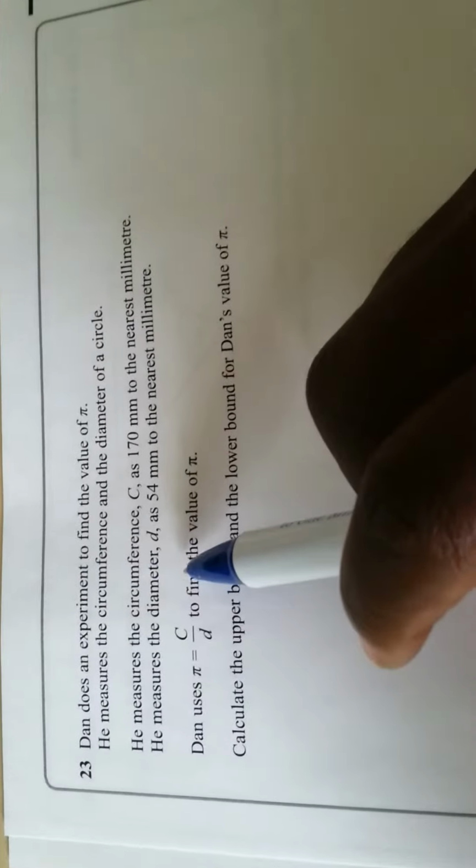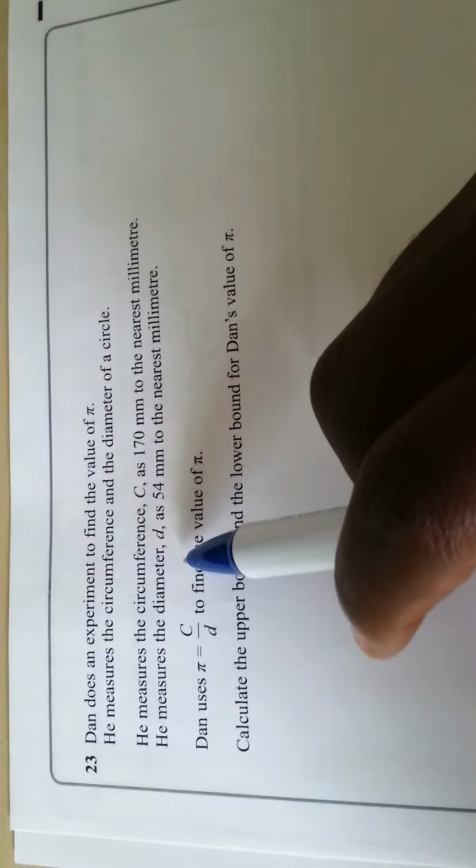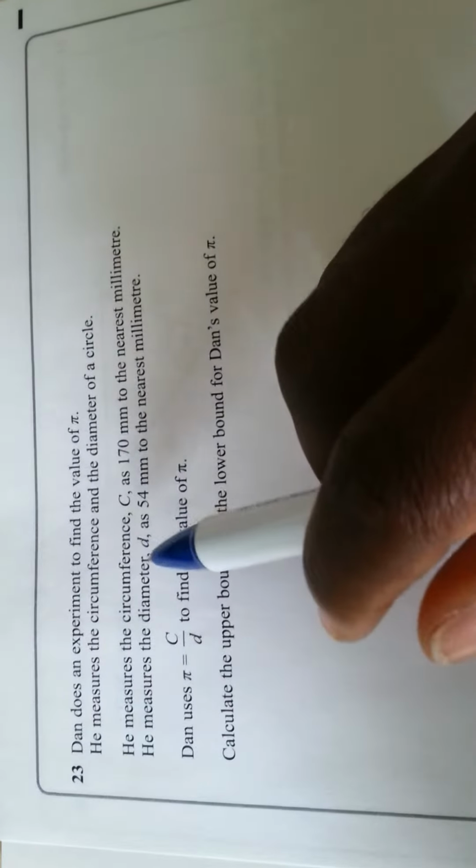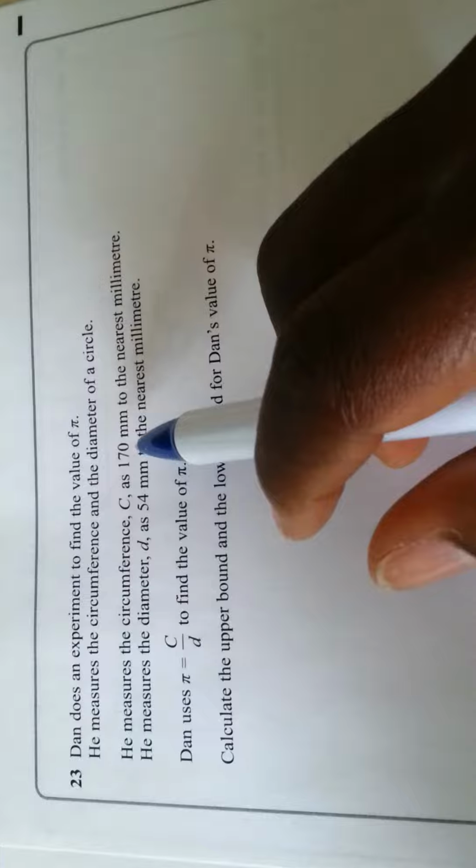Now we're told that Dan does an experiment to find the value of pi. He measures the circumference and the diameter of the circle. He measures the circumference C as 170 millimeters to the nearest millimeter, that's the nearest unit. Now he measures the diameter D as 54 millimeters to the nearest millimeter. Dan uses pi equal to C over D to find the value of pi. Calculate the upper bound and the lower bound for Dan's value of pi.